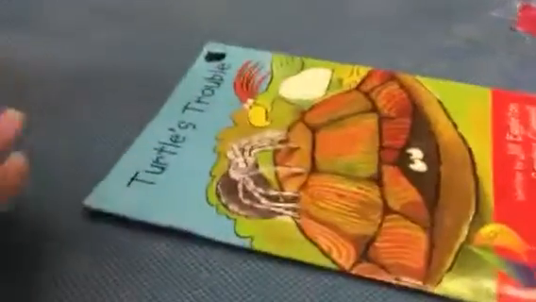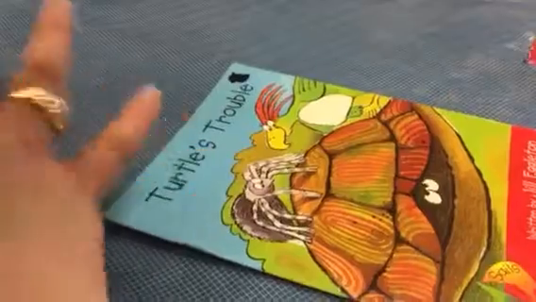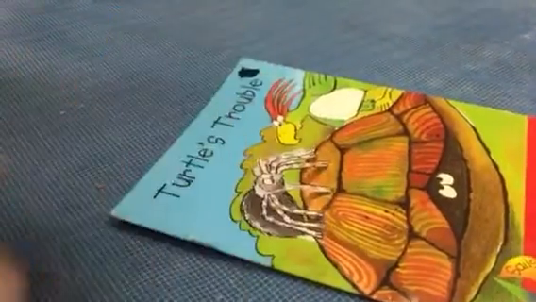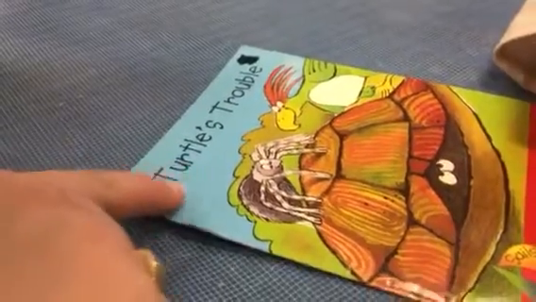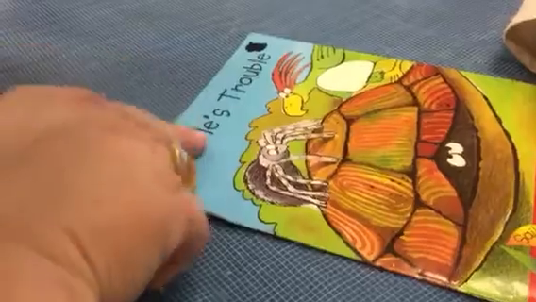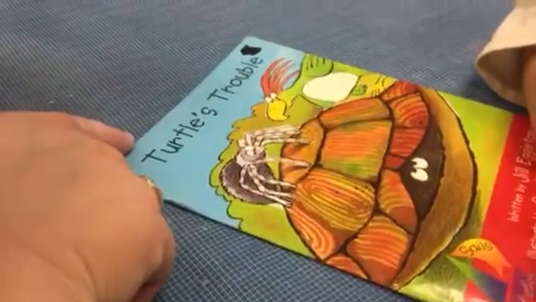What we're going to do, before you read, is just look at the pictures to get a little bit of an understanding of who might be in the story. Because remember, we're trying to use our pictures plus our sounds to read. So the story's called Turtle's Trouble. And it looks like it involves a couple of different animals.